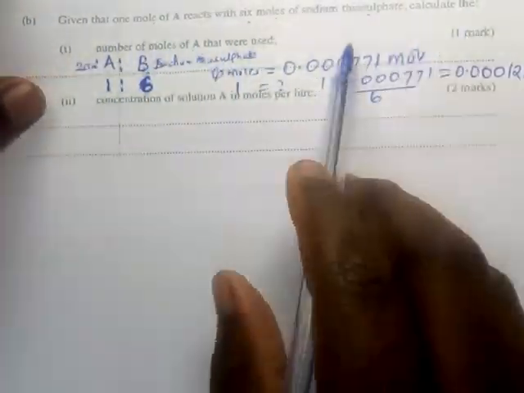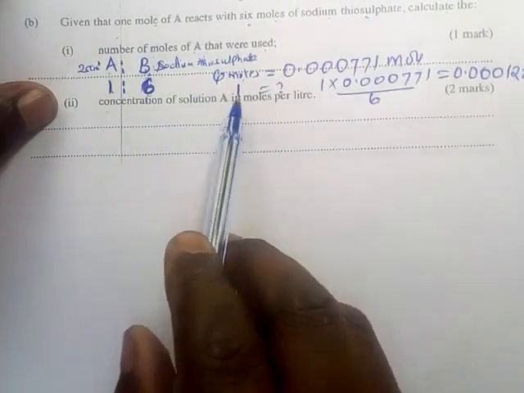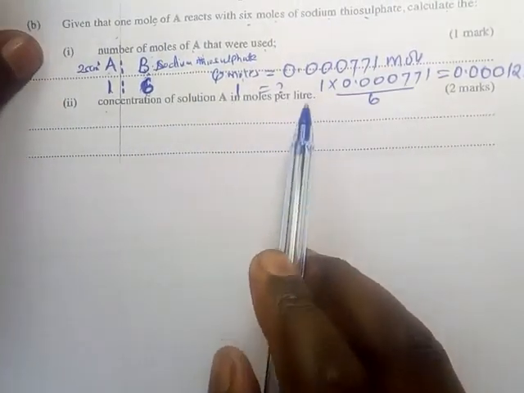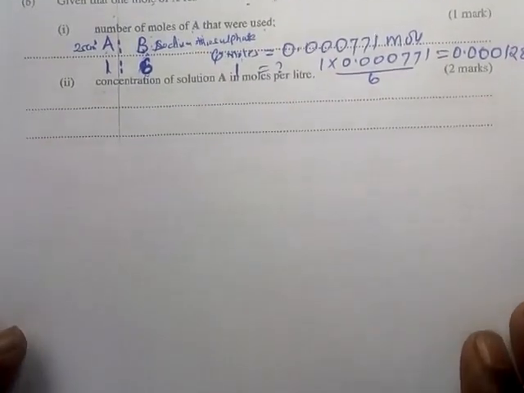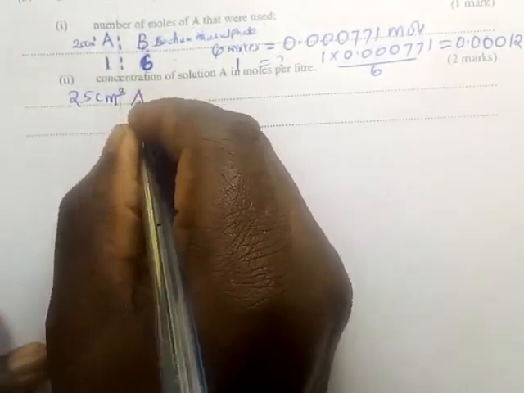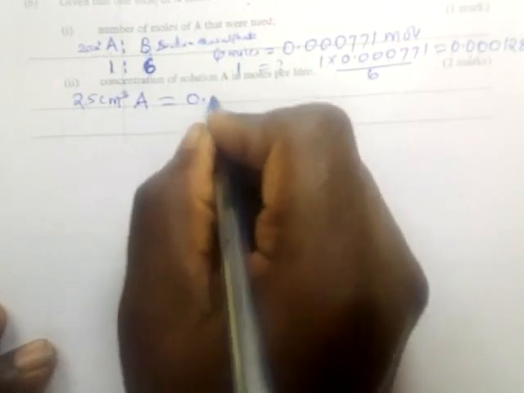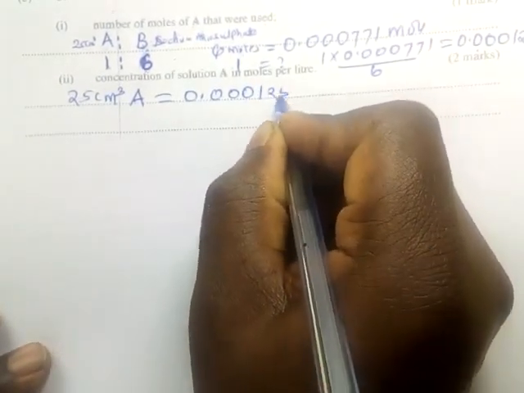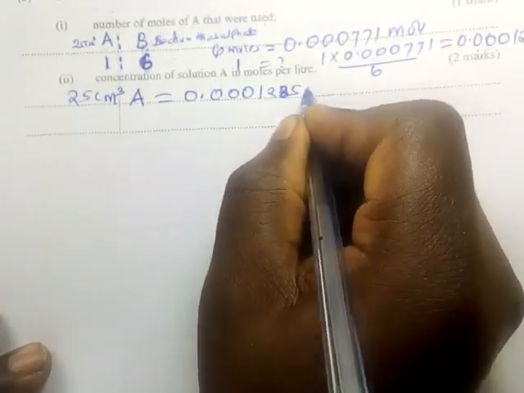Given that, calculate the concentration of solution A in moles per liter. So the only thing you need to know is, what was the volume of A that reacted with B? We pipetted 25 of A, 25 centimeters cube of A. So we know that 25 centimeters cube of A contains this number of moles, equal to 0.000128 moles.